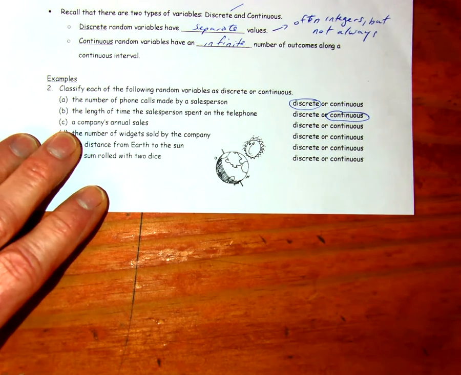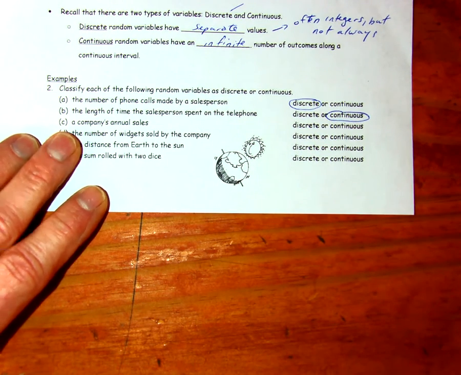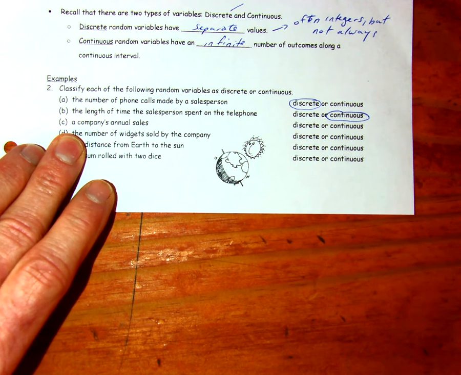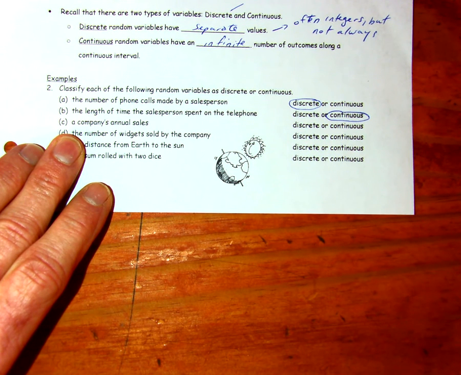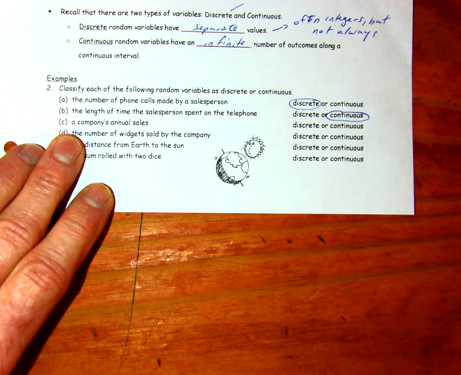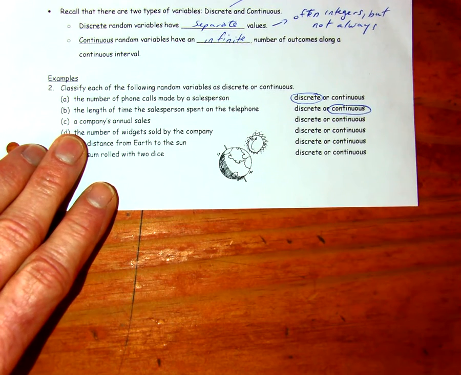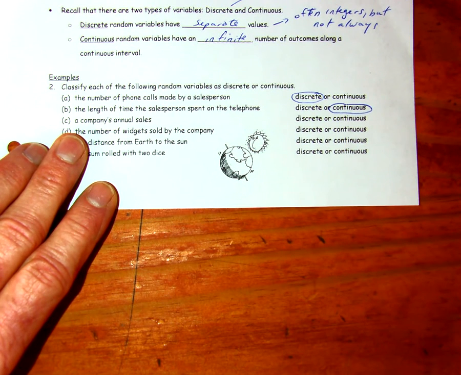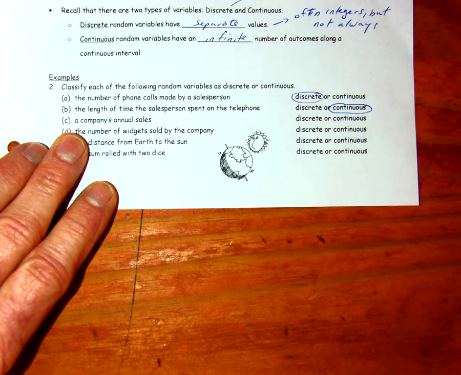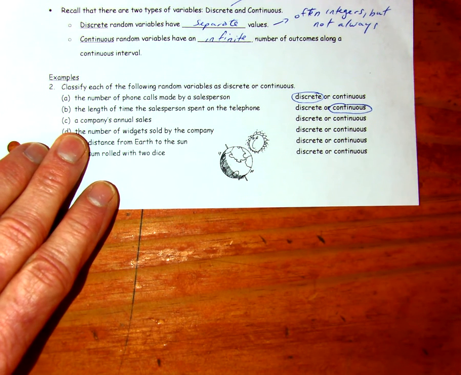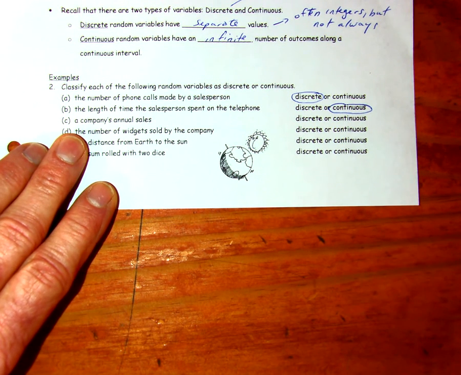All right. The company's annual sales. Oh, this is kind of interesting. Would it be discrete? I mean, no, continuous. Yeah, well, how do you measure sales? It's money, right? Is money continuous? Like you can have $10.15. Can you have $10.15.5? You can't, right? It's either $10.15 or $10.16. So it would be discrete, right?